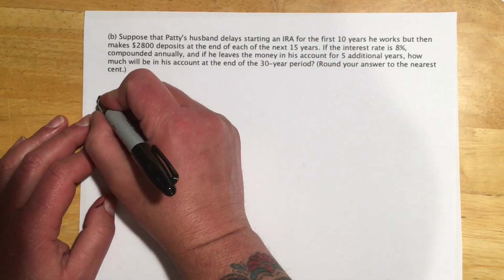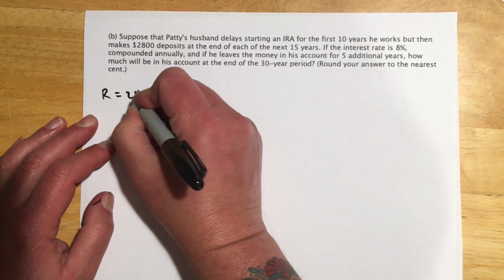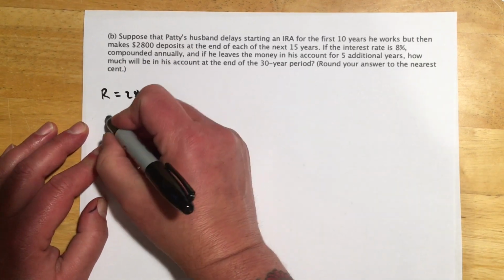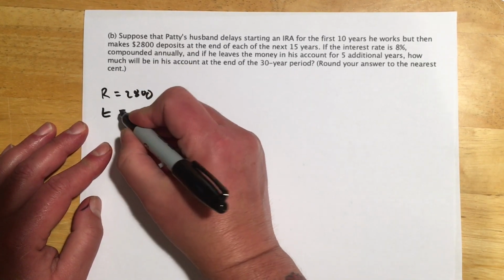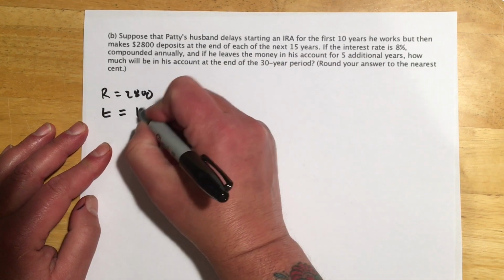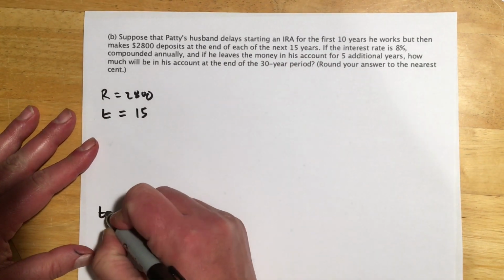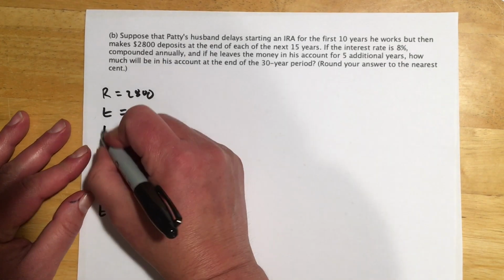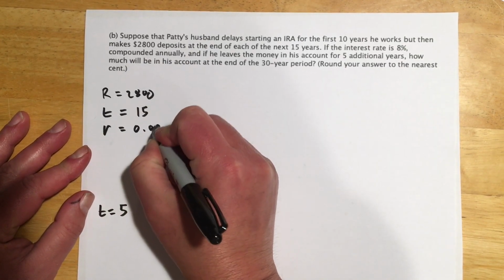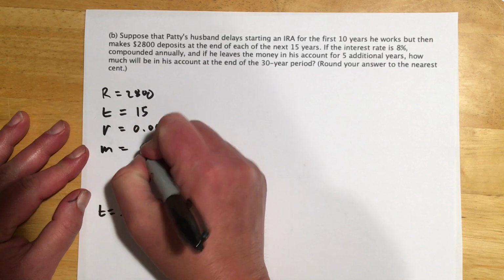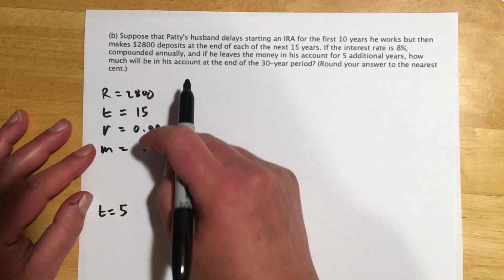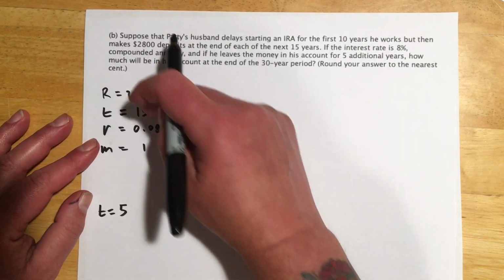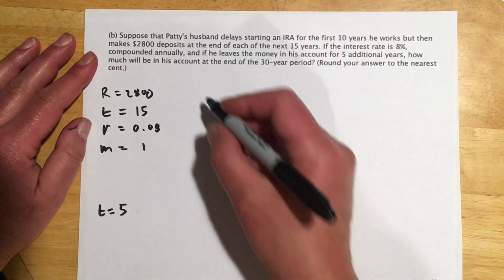So for this one, our R once again is the 2,800. T is going to be, we have a couple of T's. He's going to make payments for 15 years, and then he's going to let it sit for 5 years. Rate still 8%, and then M is still 1, and so I and N are just going to be these values again.